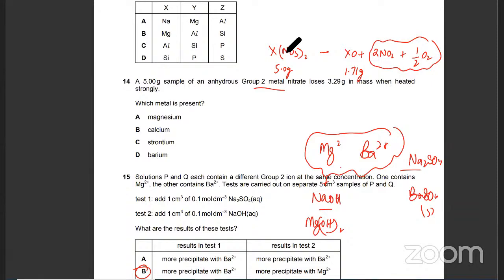Now there are 2 ways of doing this. One is the lengthier way, which is I'll try each one of them one by one, and figure out whether 5 grams of magnesium nitrate gives 1.71 grams or not. But the moles are equal, right? If you have 1 mole of this, it's going to produce 1 mole of this. So I'm going to take the moles in terms of X. The moles are 5 grams divided by the MR. I don't know what X is, but I know (NO3)2 has an MR of 124.